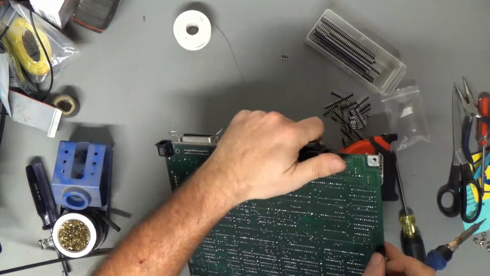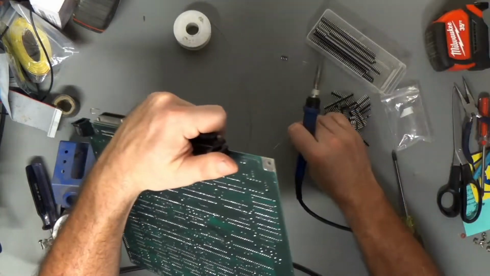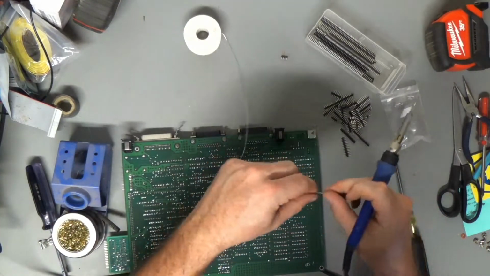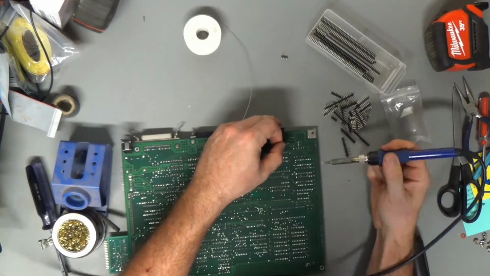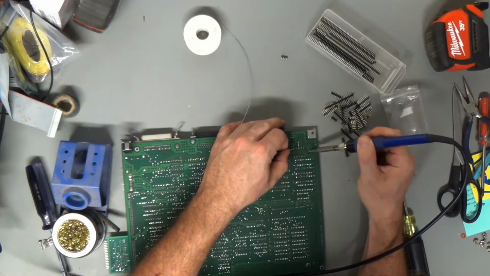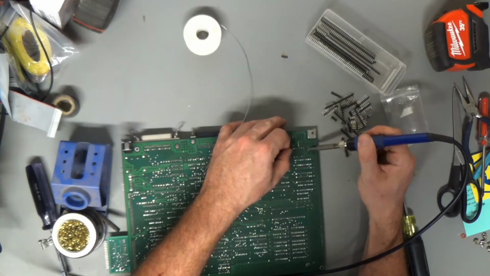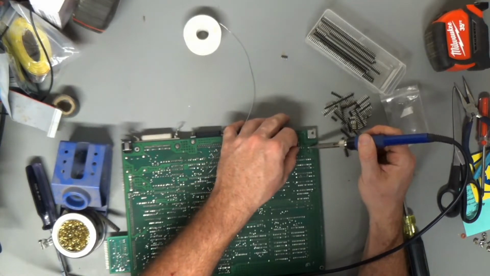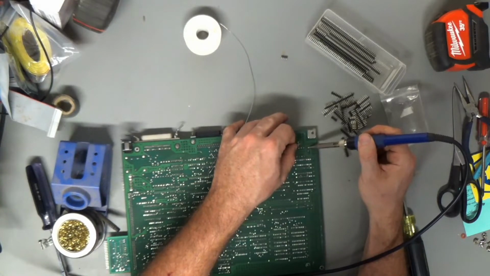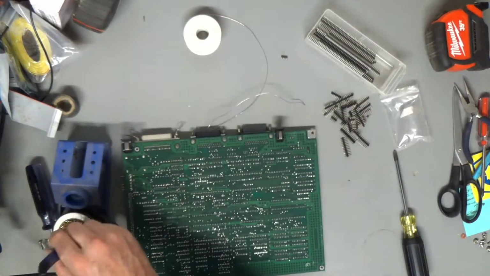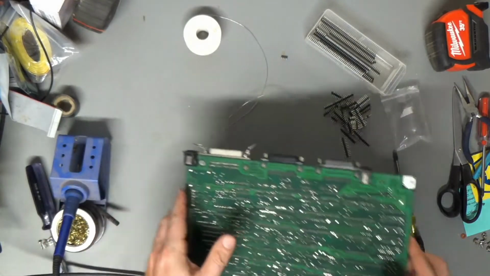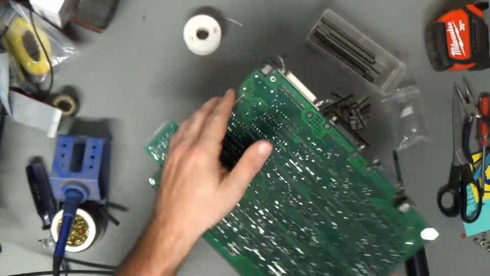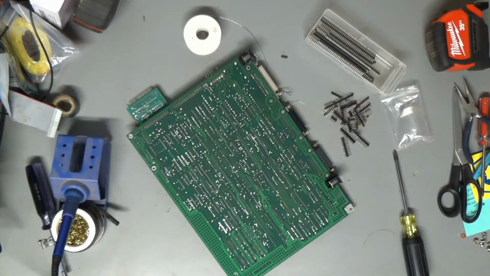Yeah, that's plenty good. Good enough for going inside the machine where I won't be able to see it. That'll do, I think. Yeah, it looks fine.